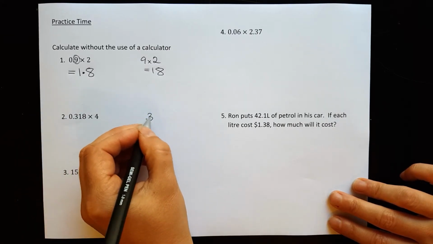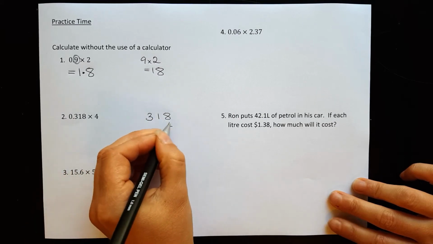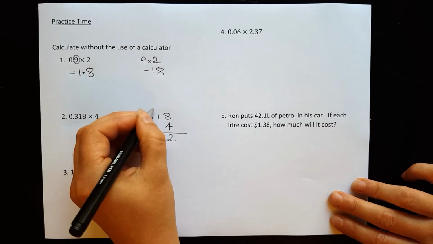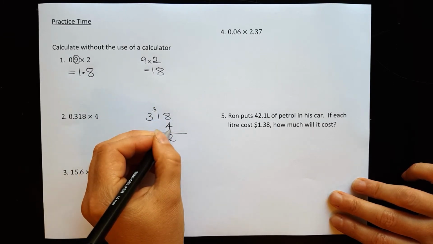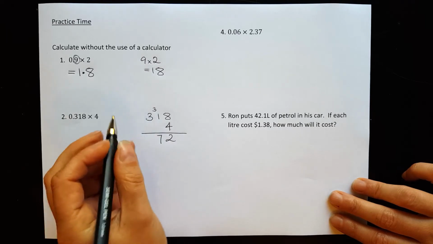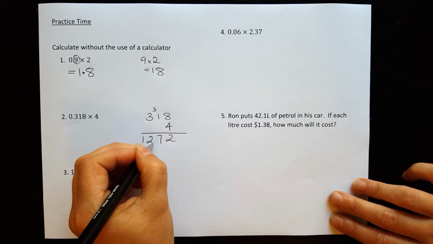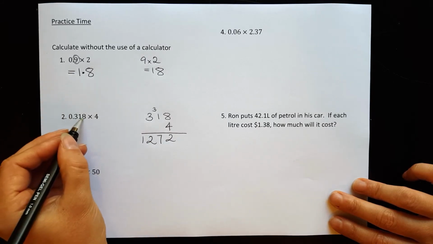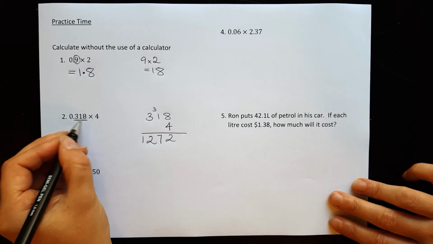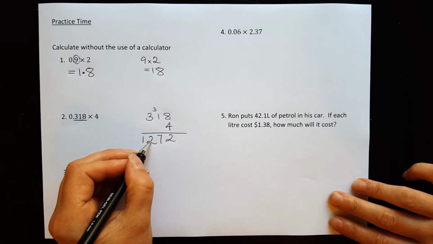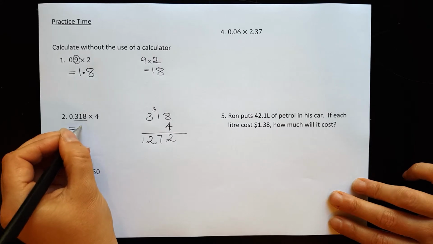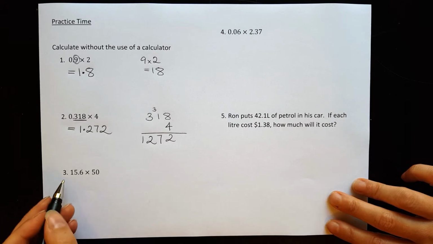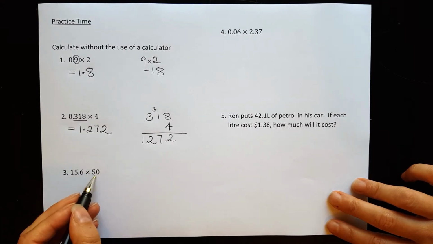For question 2, we want to multiply 0.318 by 4. So let's just take 318 and multiply it by 4. 4 times 8 is 32. 4 times 1 is 4, plus the 3 is 7. 4 times 3 is 12. Okay, so all we have to do is put the decimal point in. There are 1, 2, 3 numbers after the decimal place in the question, so 1, 2, 3 will need to be after in the answer. So 1.272 is the answer.